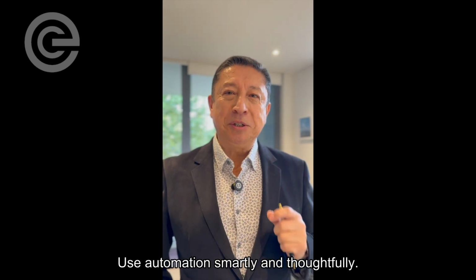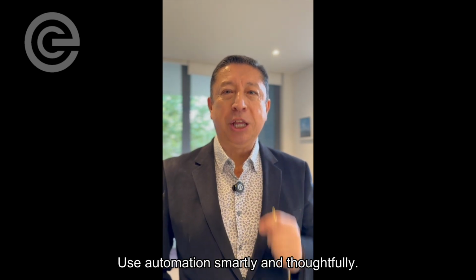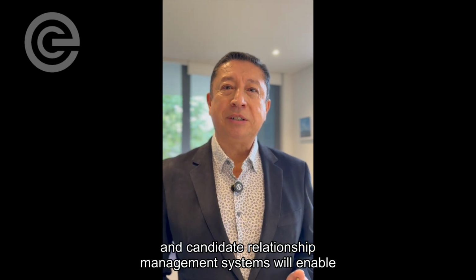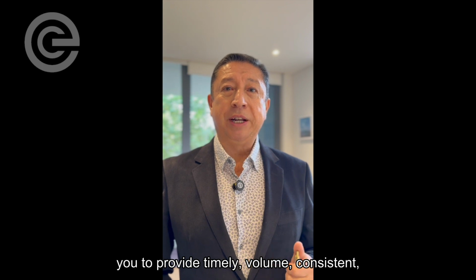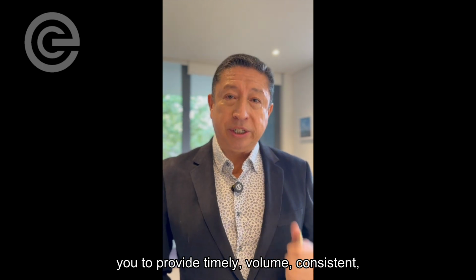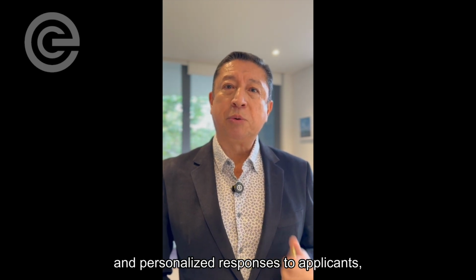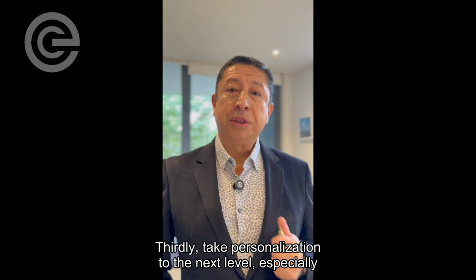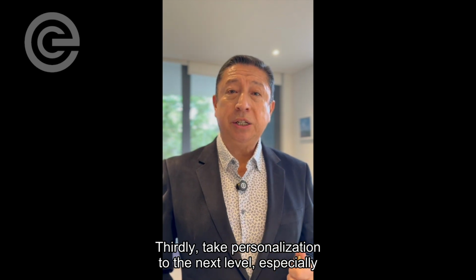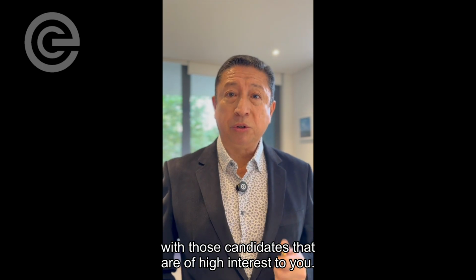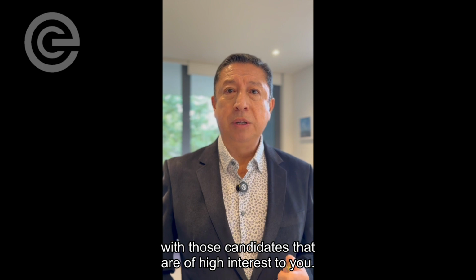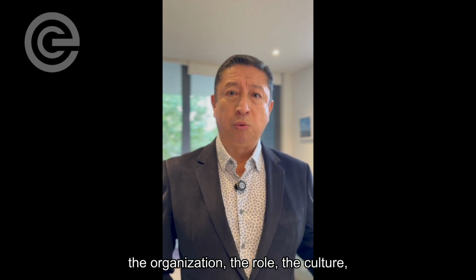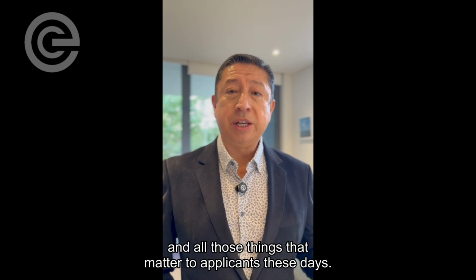Number 2. Use automation smartly and thoughtfully. Most applicant tracking and candidate relationship management systems will enable you to provide timely, voluminous, consistent, and personalized responses to applicants, especially those that you want to engage further. Thirdly, take personalization to the next level, especially with those candidates that are of high interest to you. Start including very relevant information about the organization, the role, the culture, and all those things that matter to applicants these days.